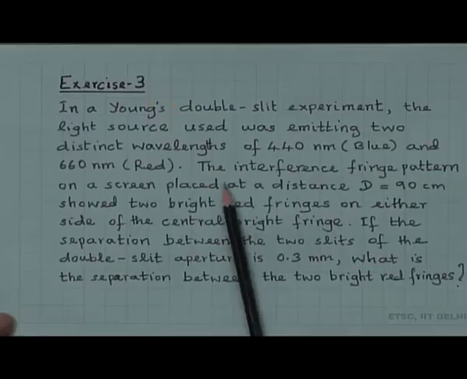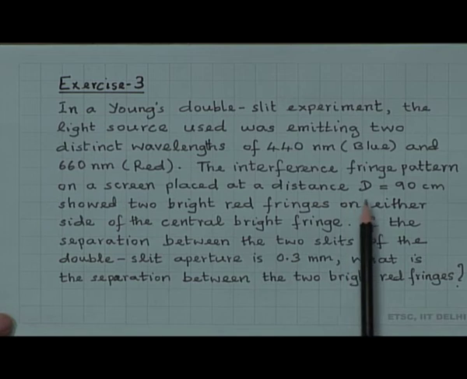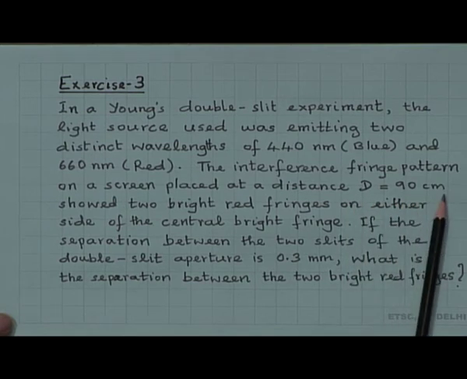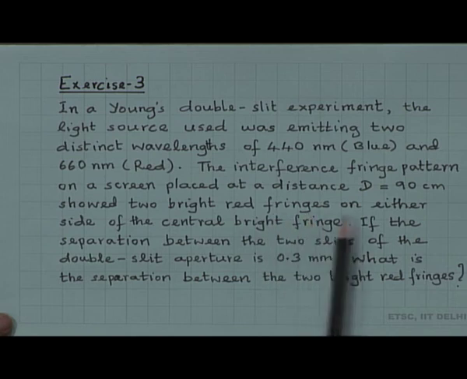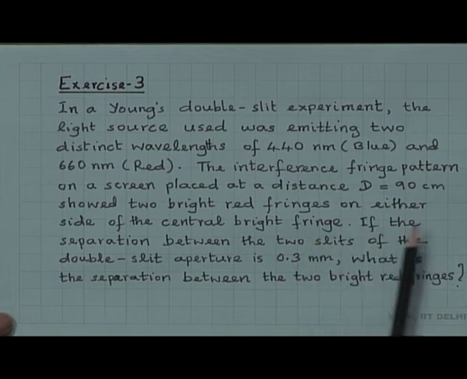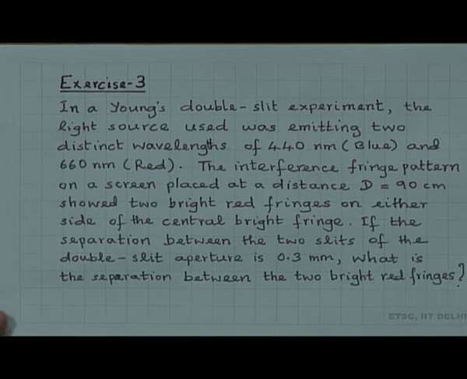Now, the interference fringe pattern on a screen placed at a distance d equal to 90 centimeter showed two bright red fringes on either side of the central bright fringe. If the separation between the two slits of the double slit aperture is 0.3 mm, what is the separation between the two bright red fringes?